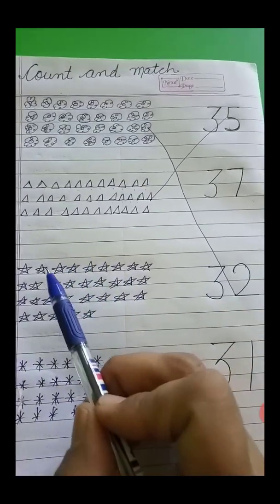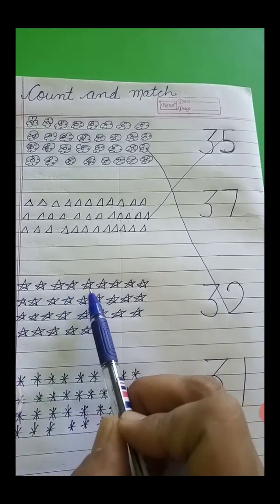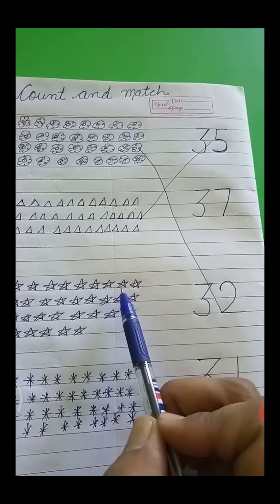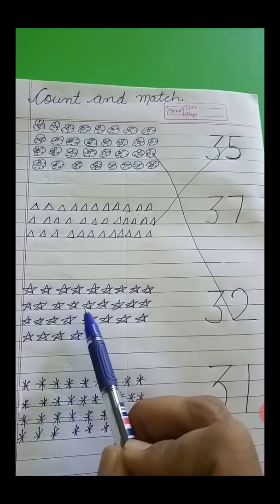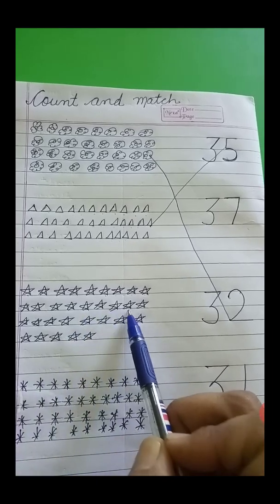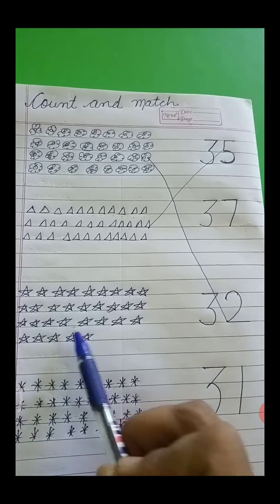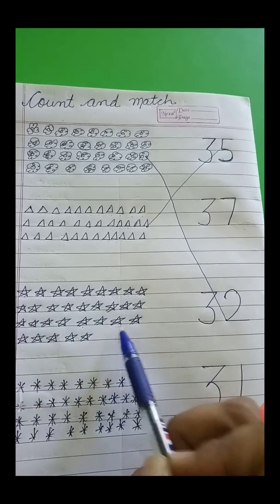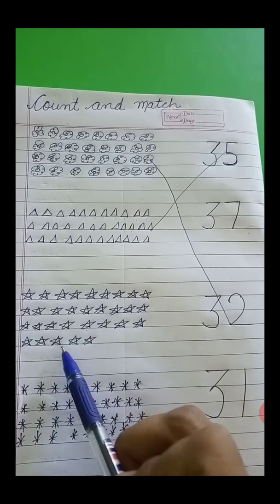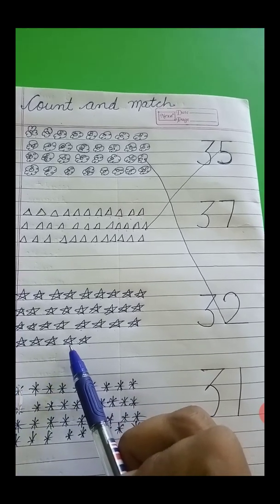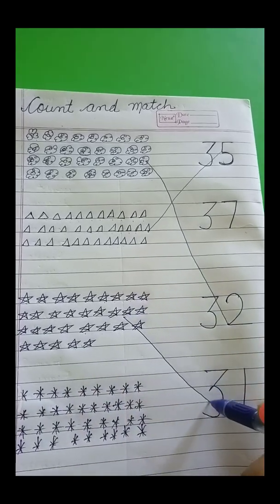Now count the stars. 1, 2, 3, 4, 5, 6, 7, 8, 9, 10, 11, 12, 13, 14, 15, 16, 17, 18, 19, 20, 21, 22, 23, 24, 25, 26, 27, 28, 29, 30, 31. So match it with 31.